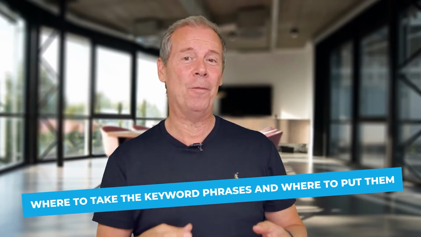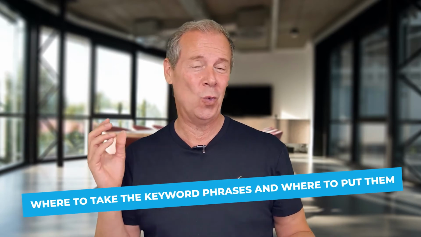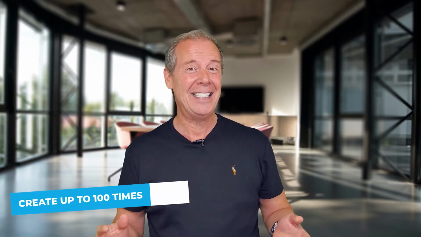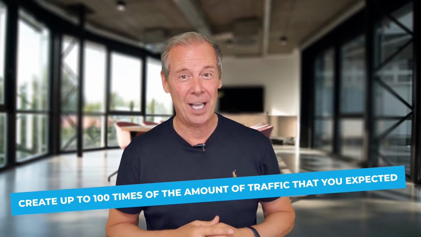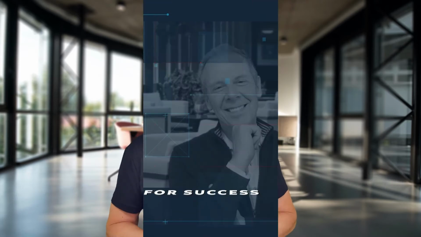And the third thing is where to take those keyword phrases that you've got and put them in your blog post. In other words, where do they need to go in order for that blog post to rank? And then finally, if you stick around for number four, I'm going to show you a very little known traffic strategy that could potentially create 10 times or even 100 times the amount of traffic that you would expect. And we're going to get started right now.